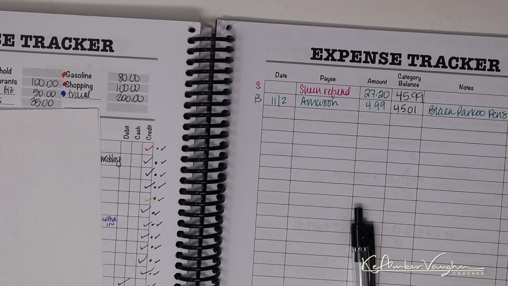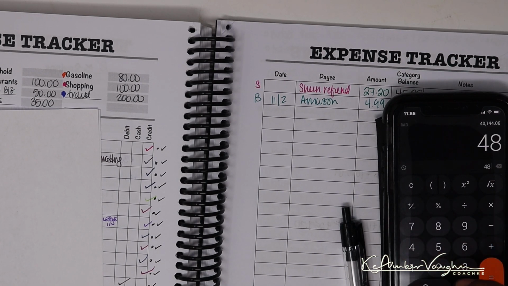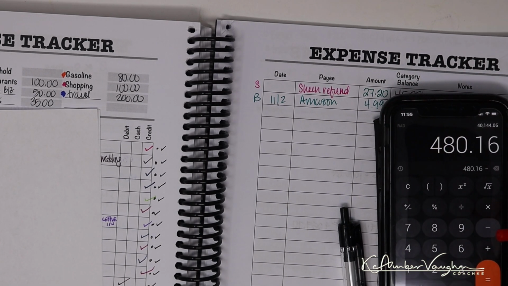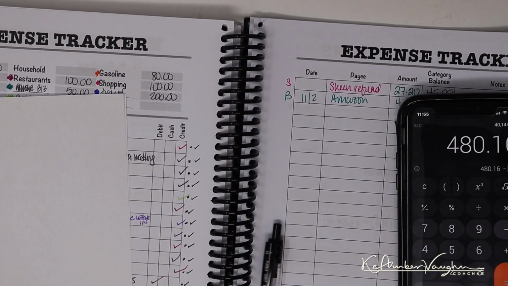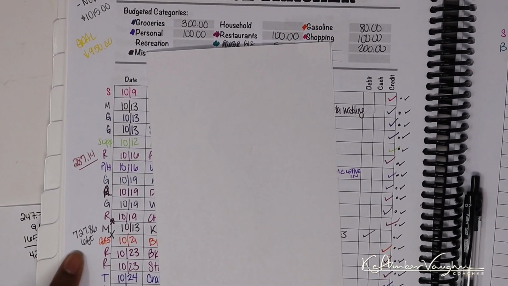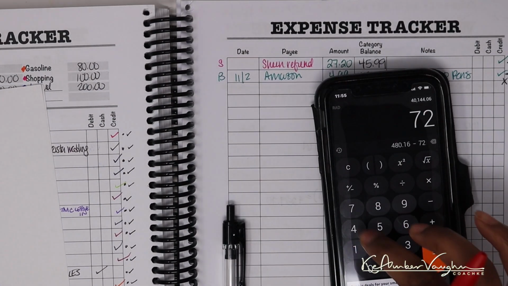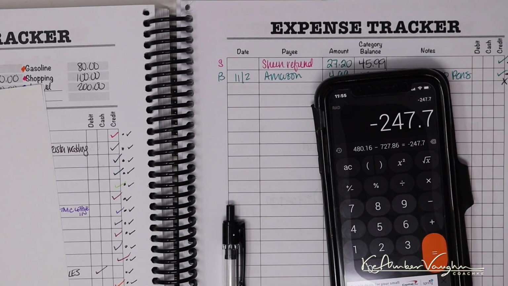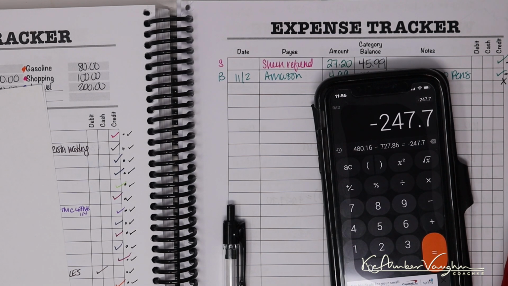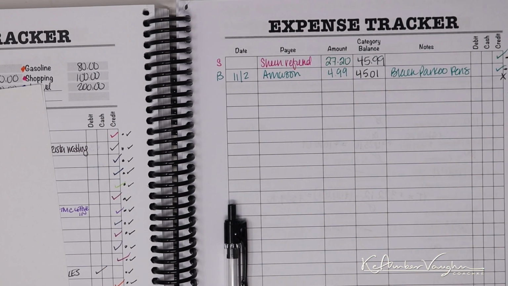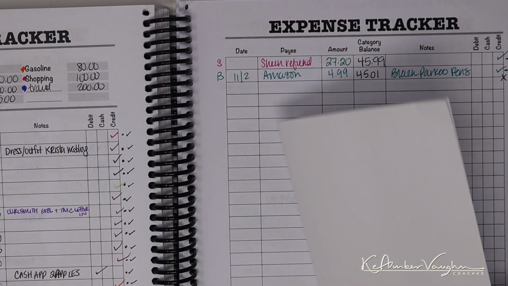And then what I had left at the end of the first budget, which is over here, hopefully you guys can see that, was 727.86, which meant that I spent 247.70. I forgot to write that in there.